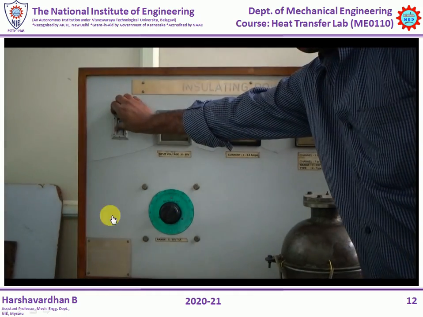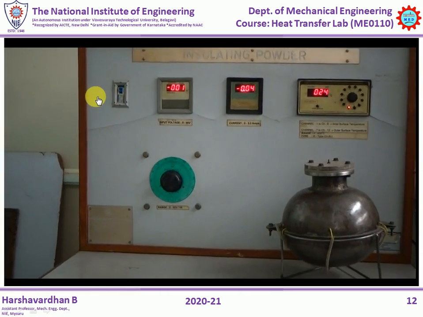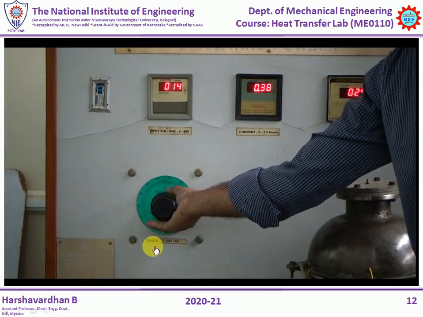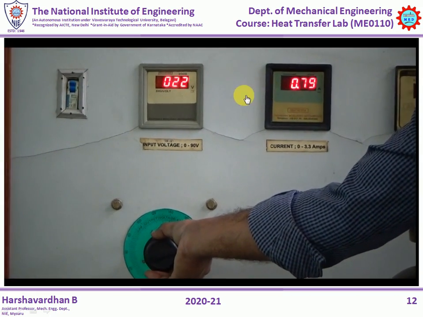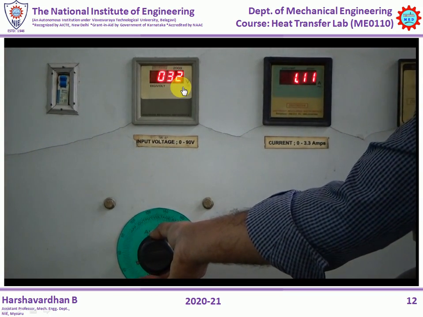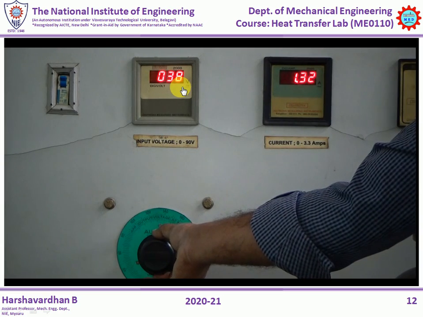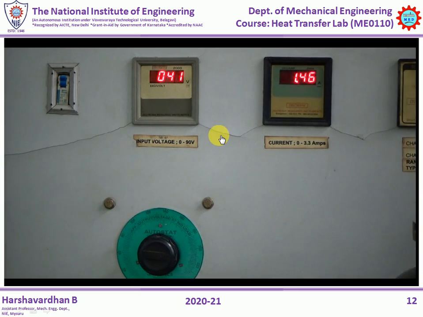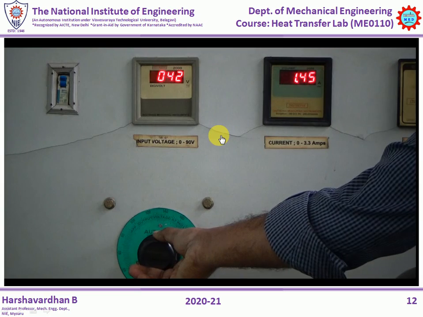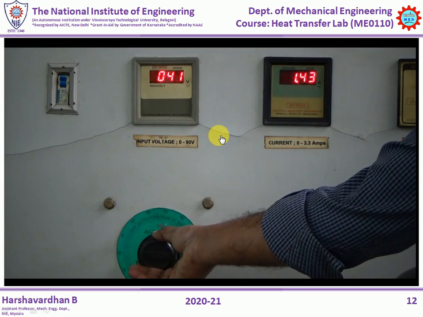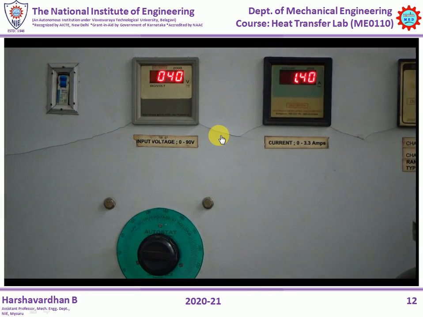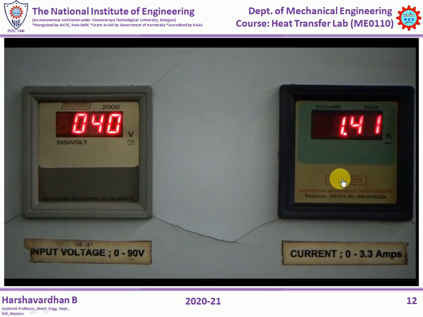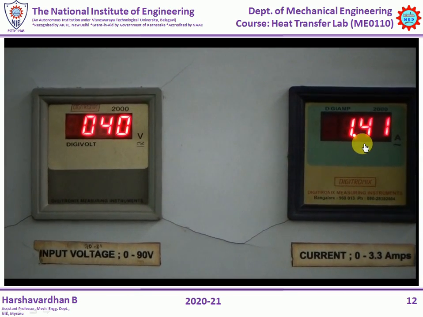Now we are going to turn on the instrument. The main switch will be turned on, and you can see initially voltage and current are 0. Then we are going to turn the dimmer start in the clockwise direction and increase the voltage and current to the required value. We have set the voltage to around 40 volts for this demonstration, for the first trial. So the voltage applied is 40 volts and the current passing through the electrical heater is 1.41 amps.